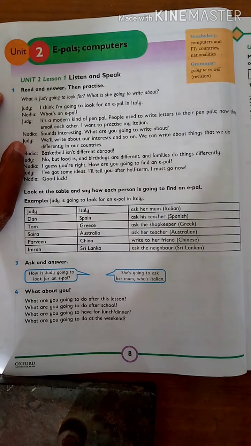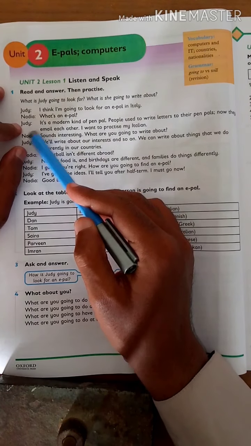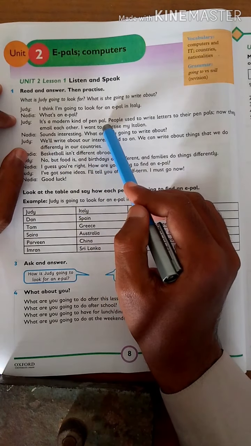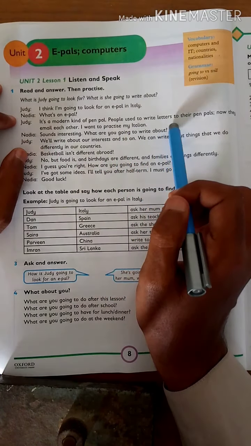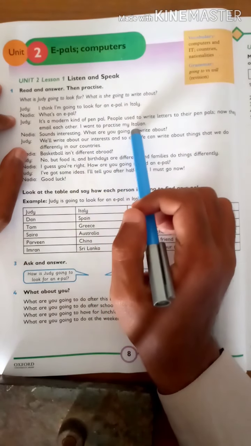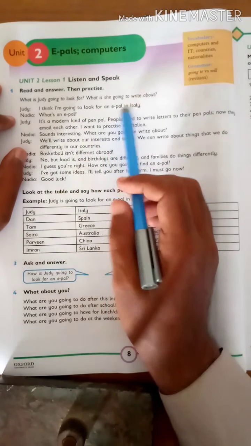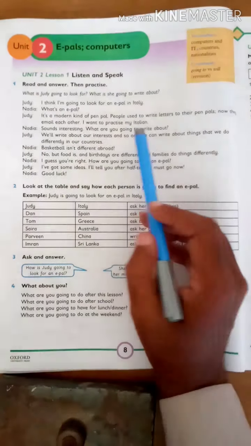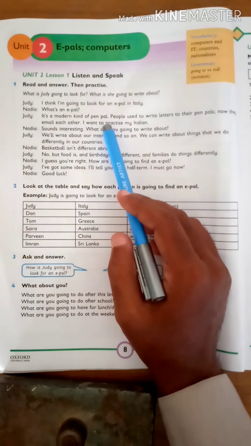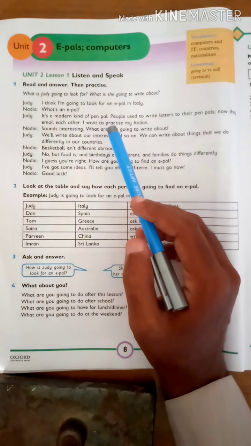Okay, then the girl Judai is answering the question of Nadia that it's a modern kind of pen pal. People used to write letters to their pen pals. Now they email each other. I want to practice my Italian. Pen pal or e-pal are the same. Why did people use pen pal? Pen pal exchanges have been used for years to promote cross-cultural communication.